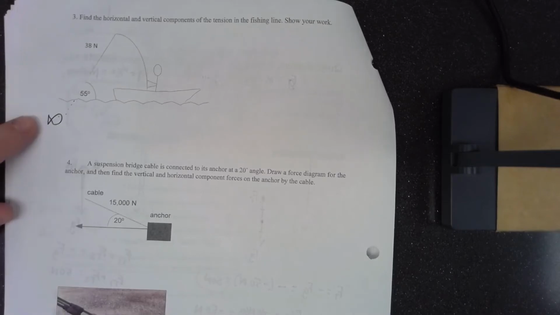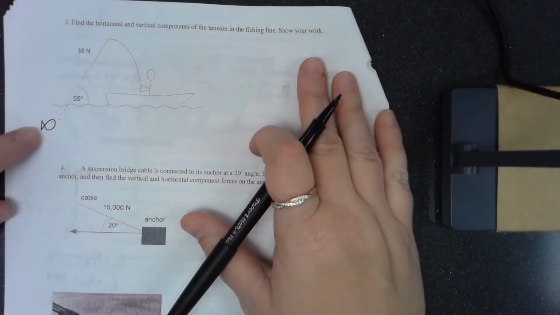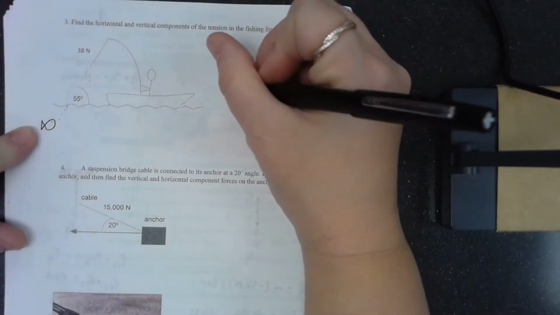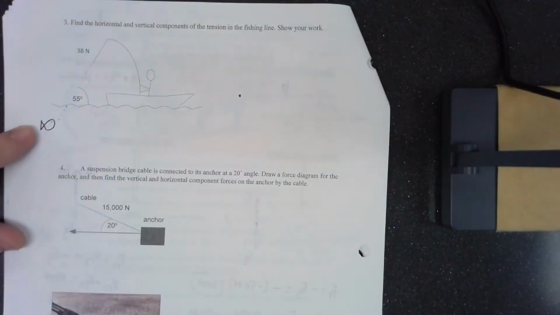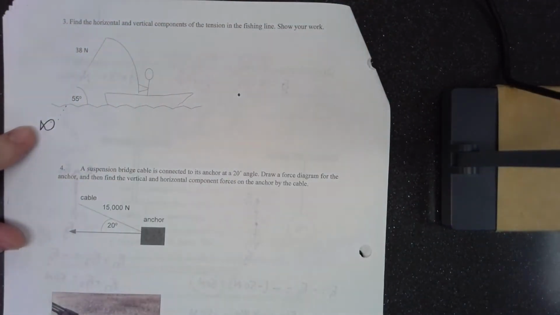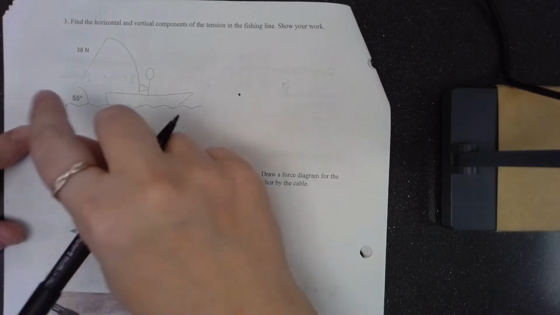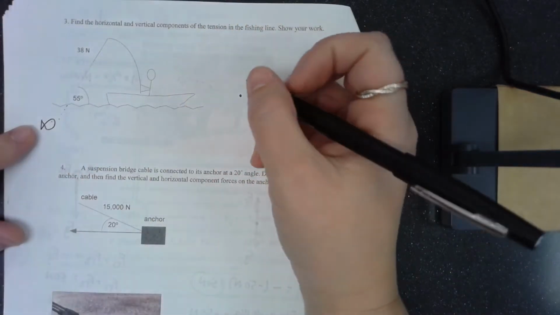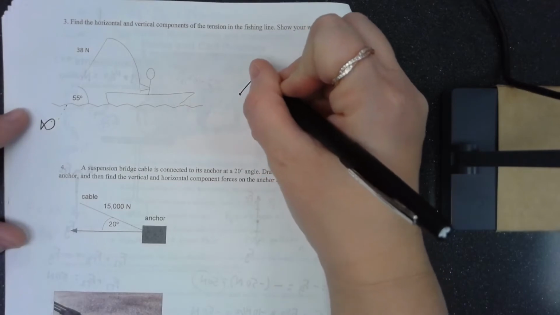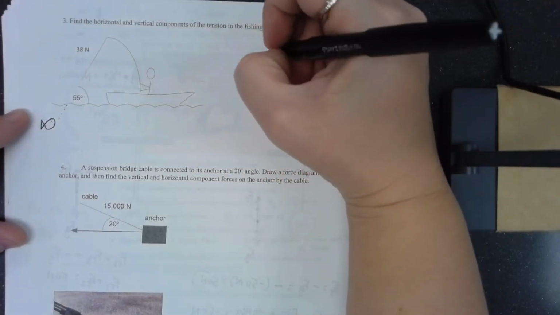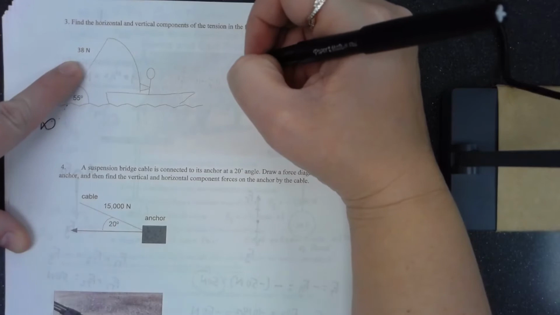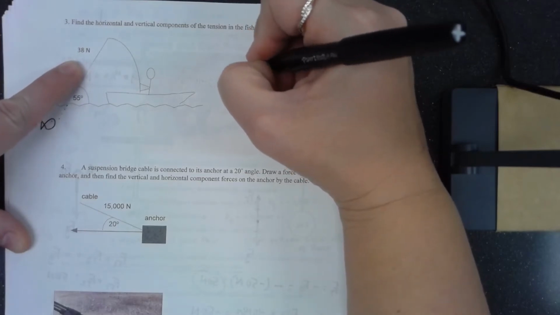Anyway. So the first thing we have to do is figure out what forces our fish friend here is experiencing. So what do you think? What forces is he experiencing? Anybody? Yeah, go ahead, Michael. Pull. Yeah, he's got that pull from that line, right? So he's getting pulled sort of up and to the side, and the amount of force there is 38 newtons.